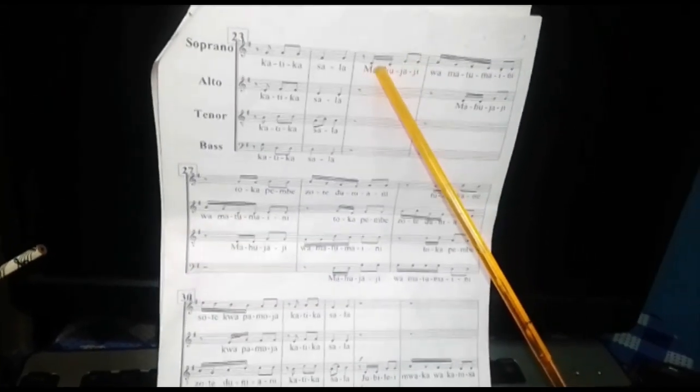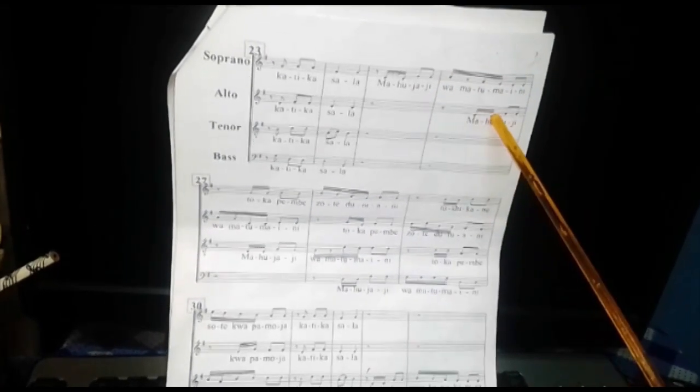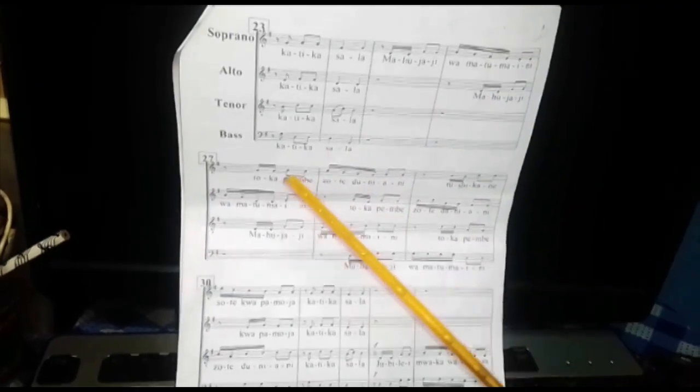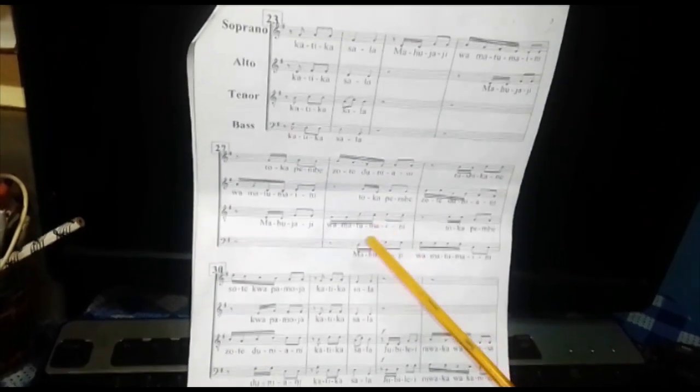So we are starting with soprano, and then the other voice, the alto, comes in after, and then we have tenors coming in, and then we have bass coming in, and then they must finish together. So the last 2 bars, they must finish the song together.